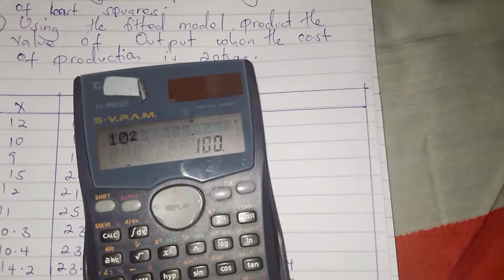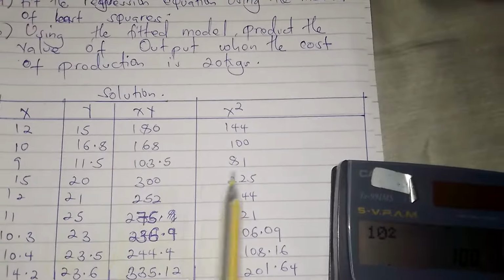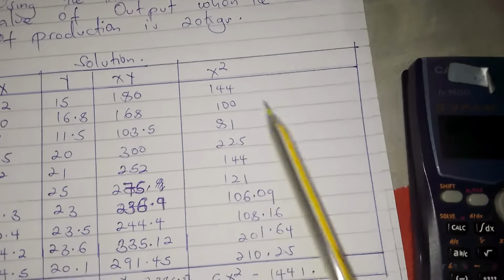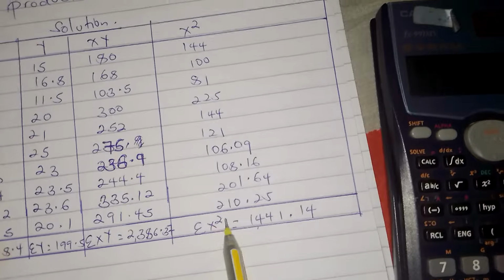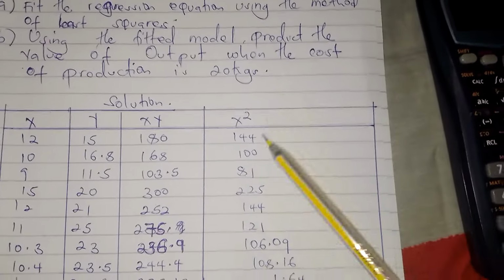10 squared is 100, and that is what we put here. 9 squared is 81, and that is what we put here. We do the same for all the x values, and after we add the figures we get summation x squared. So we already have that.